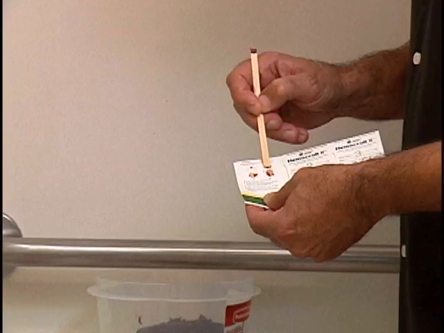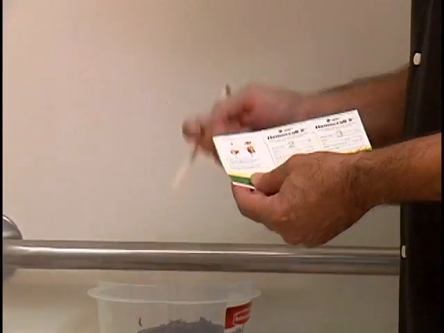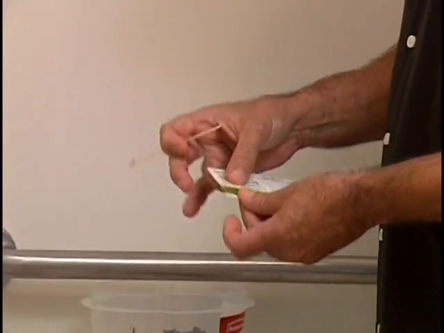Avoid thick specimens, as this prevents adequate light from penetrating the paper and makes the results difficult to interpret. Close the front flap of the cardboard slide.